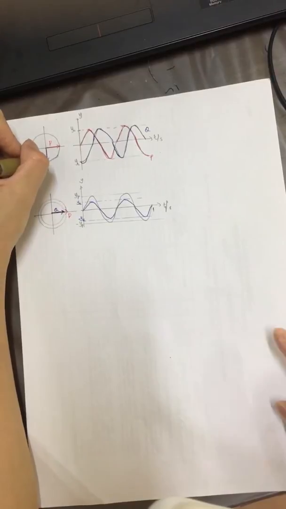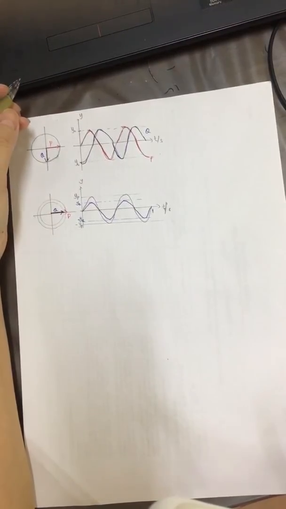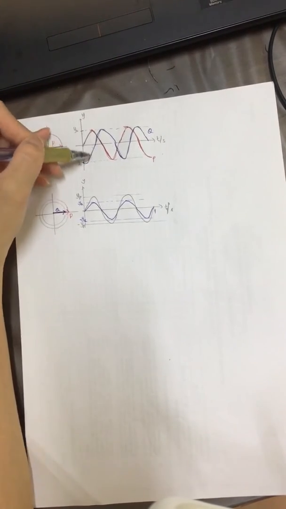They have the same radius, which means the amplitude of both phasors is the same. They have the same maximum value. In other words, they have the same amplitude.